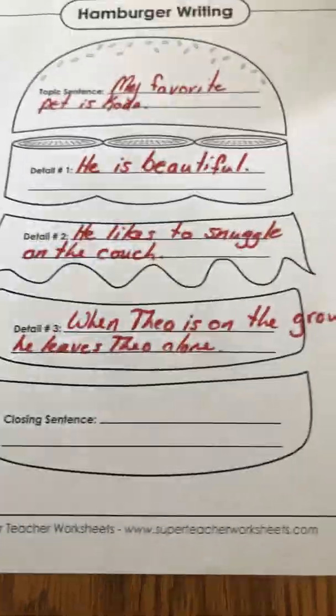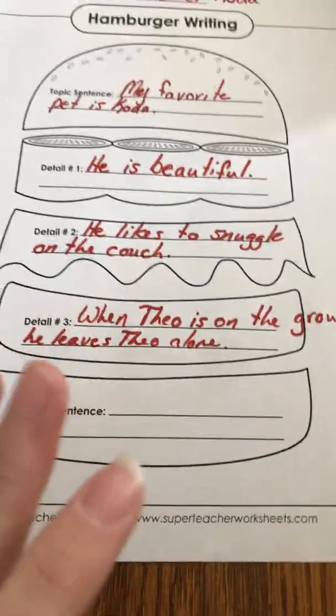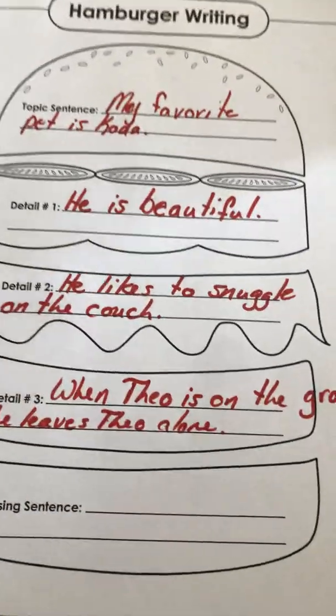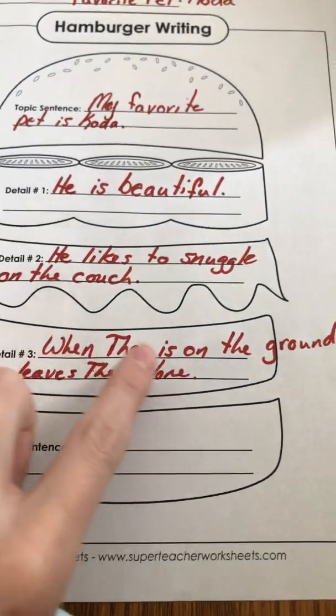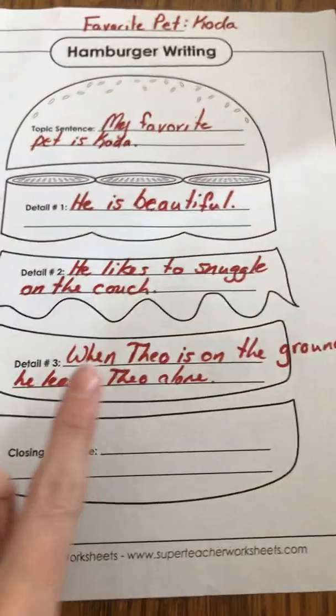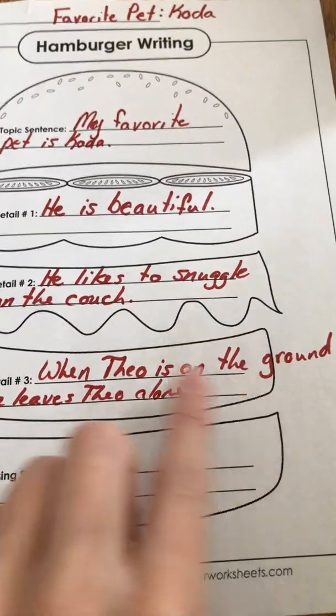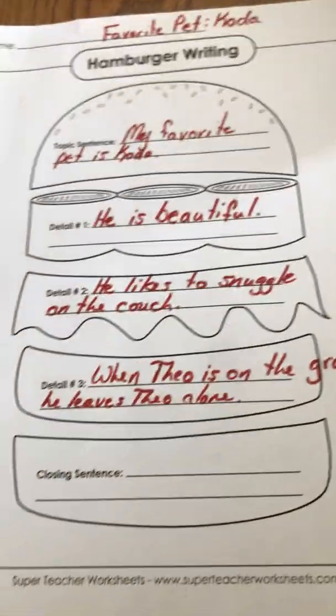So change up my sentence type. I have a lot of just simple sentences. Now I have a complex sentence. When Theo is on the ground is my first clause. It's a dependent clause because if I try to make that a sentence, you'd be like, what are you talking about?